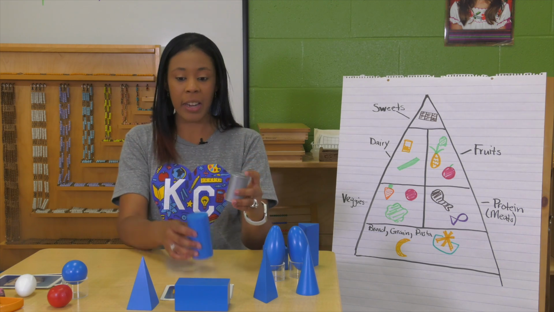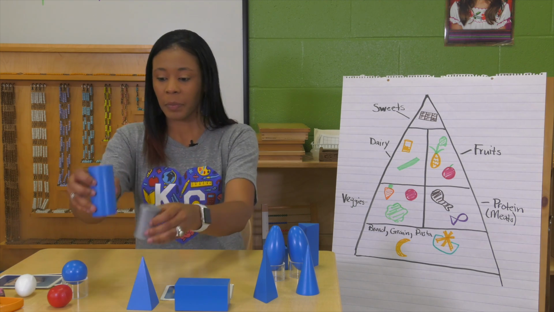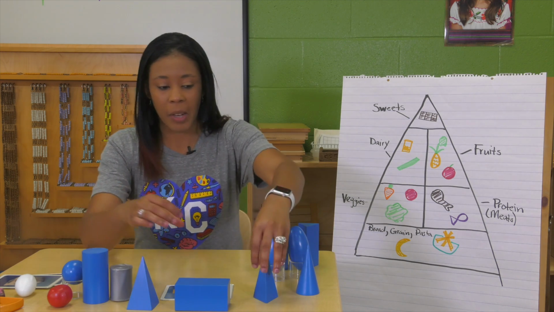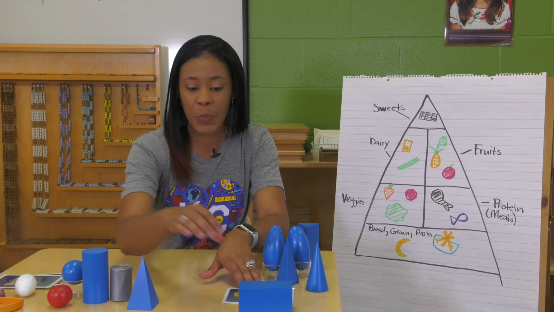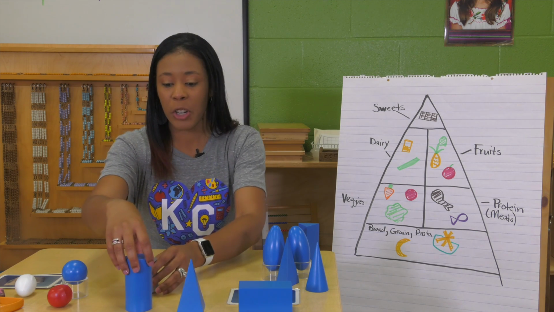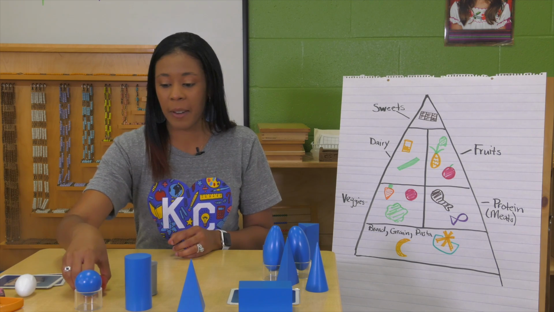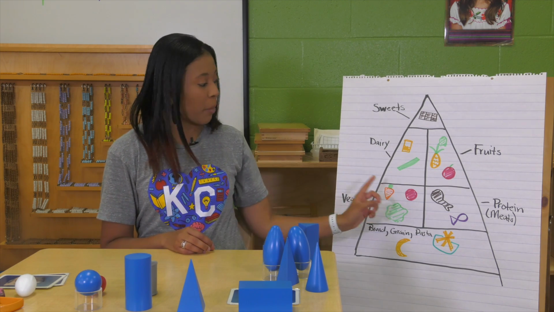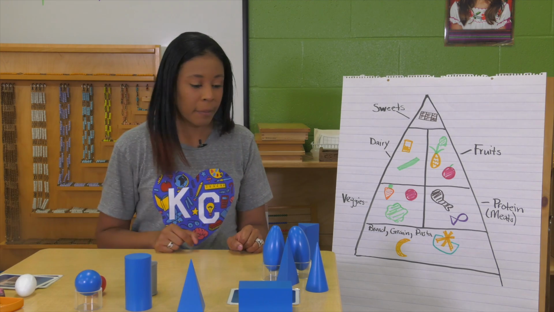This can is shaped like a cylinder. So far, we have a rectangular prism, pyramid, cylinder, and sphere. And we have matched them to some of our foods on the chart. Let's see what else we have.